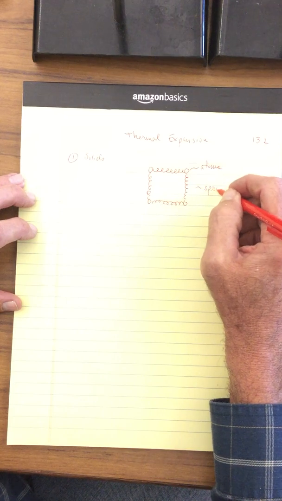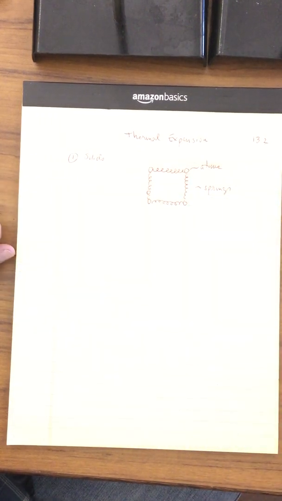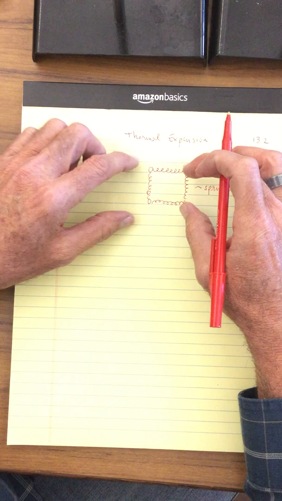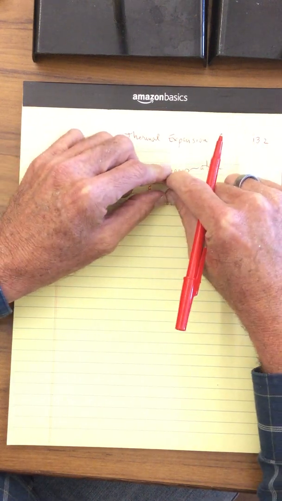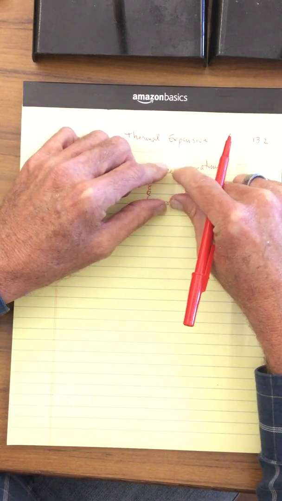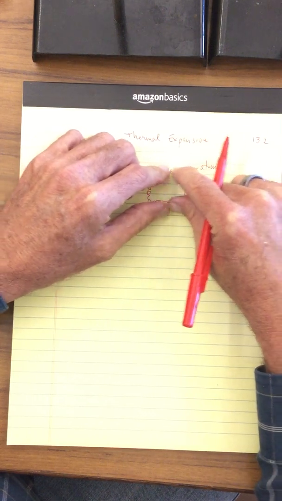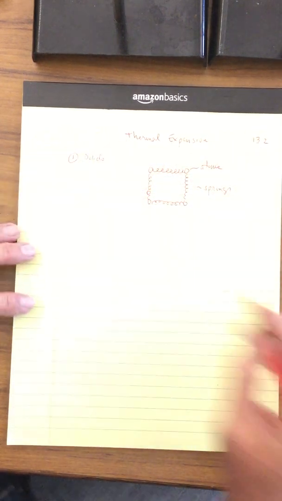So these are the springs. Again, they're really packed close to each other, but imagine they have those springs and they're going to be able to move from side to side as well as up and down.